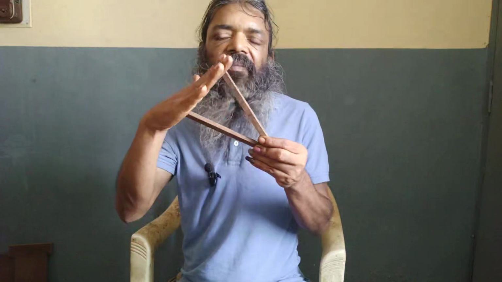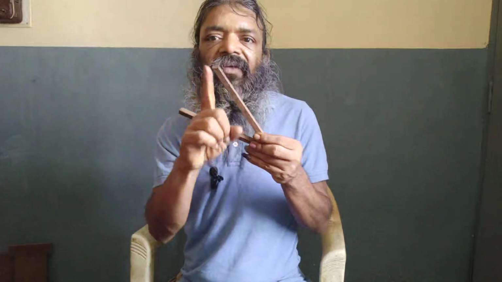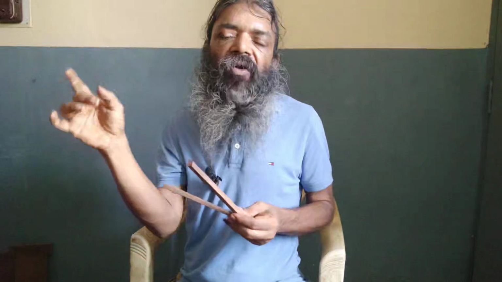Consider this is delta yi, and this is delta xi. This is called the hypotenuse, this is the base, and this is the perpendicular. What is the hypotenuse? That is the square root of delta xi squared plus delta yi squared.